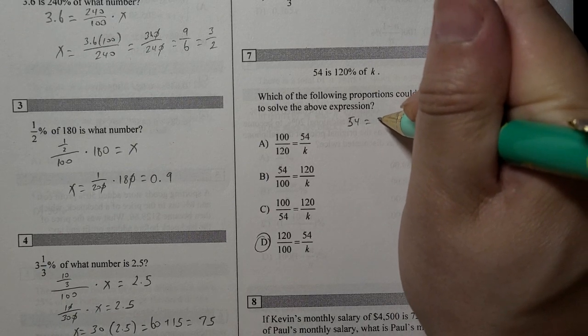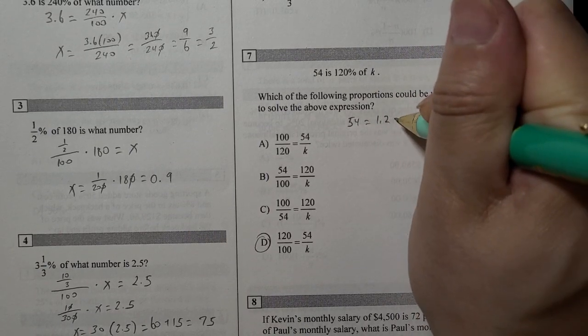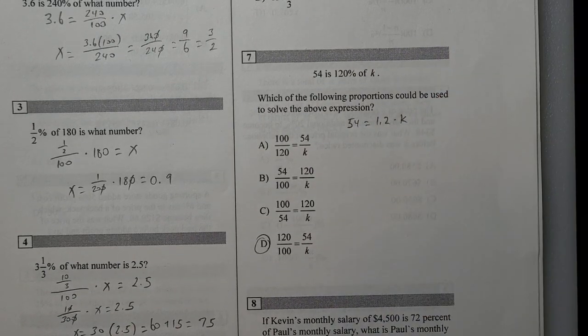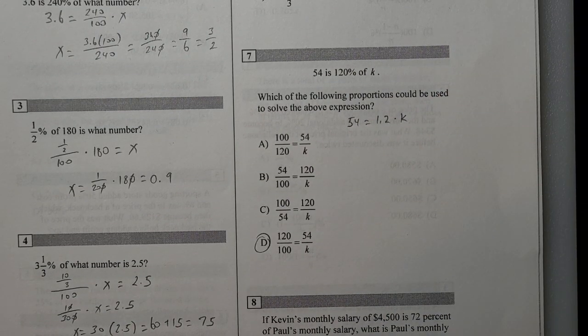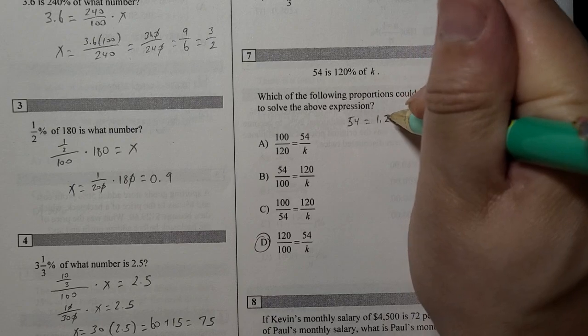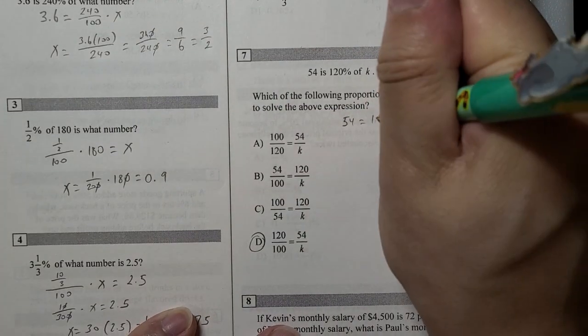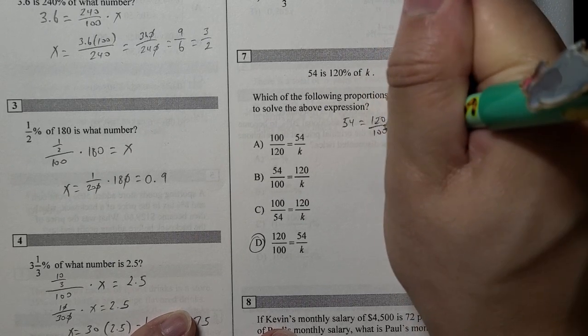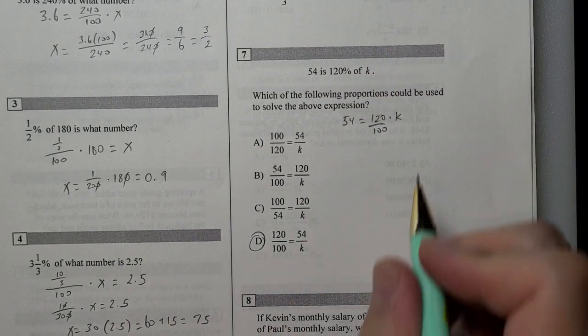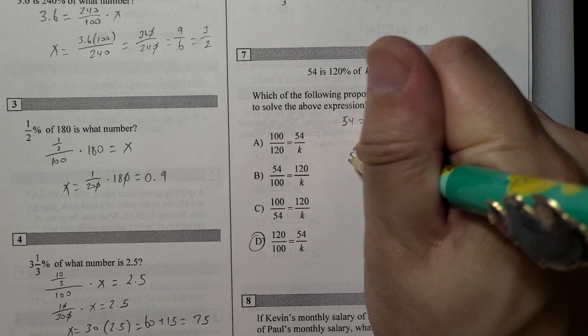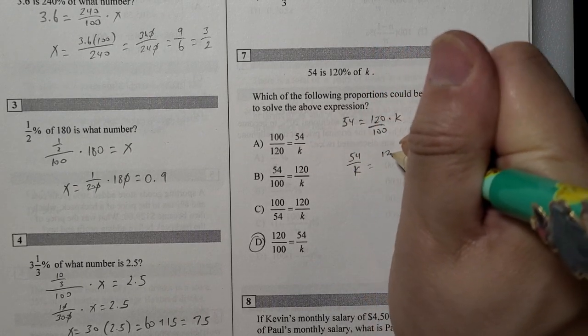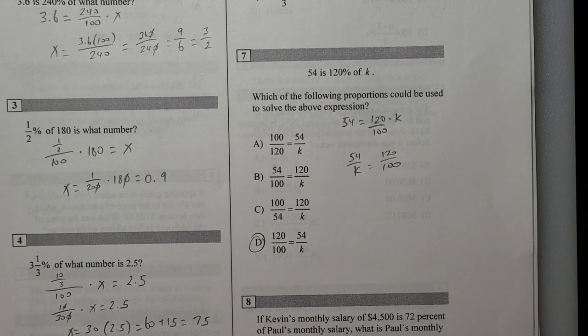That's 120 over 100, or 1.2, of, so times, K. Actually, let me write it as 120 over 100, because that's what the choices have. Times K. Okay, and then let's just move the K to the other side. 54 over K is 120 over 100. That's exactly that.